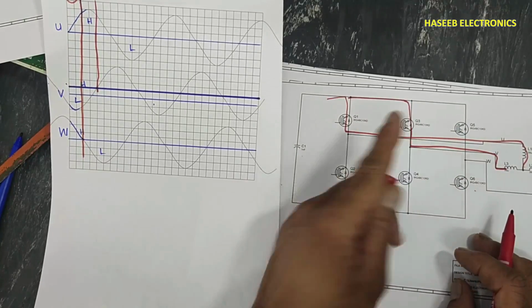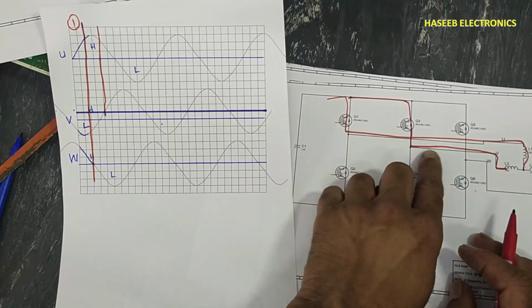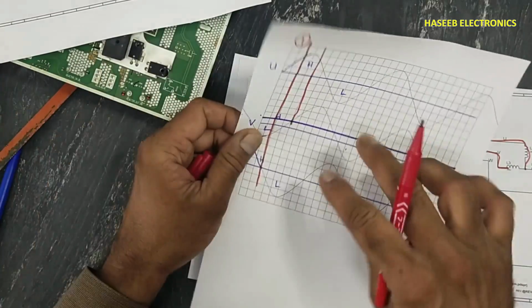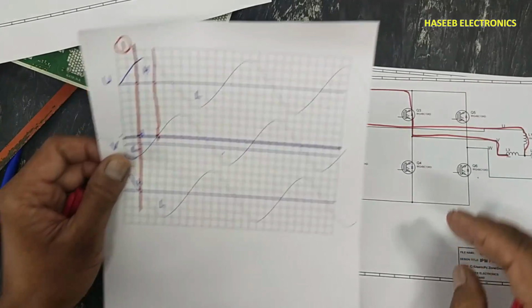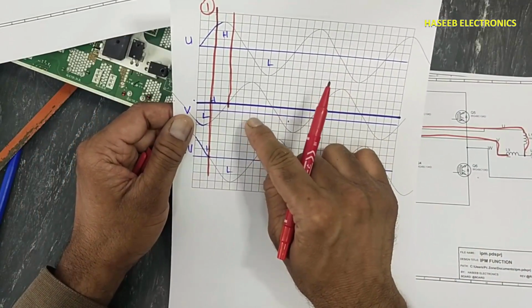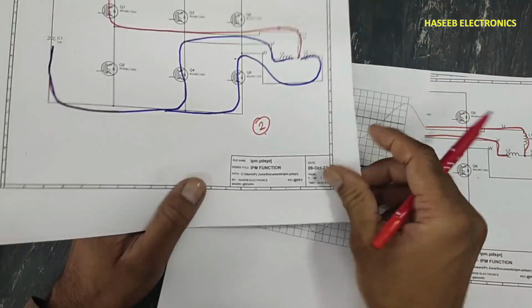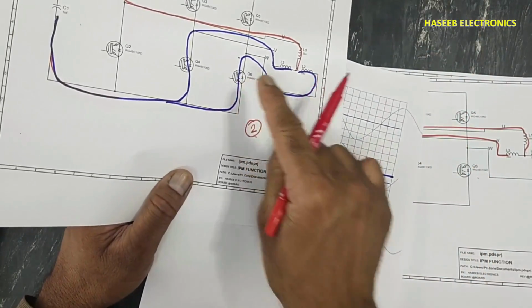Before the last two sequences, this winding was low side, but now this IGBT changed. And if we see now, in the last sequence this IGBT was turned on, now it will remain on.